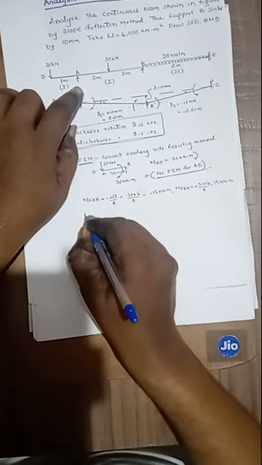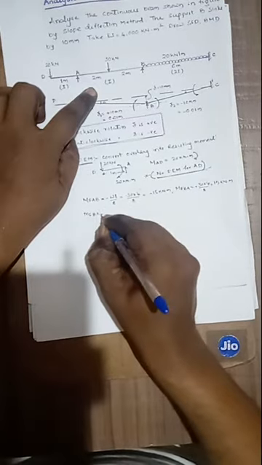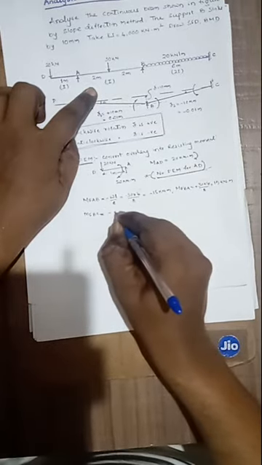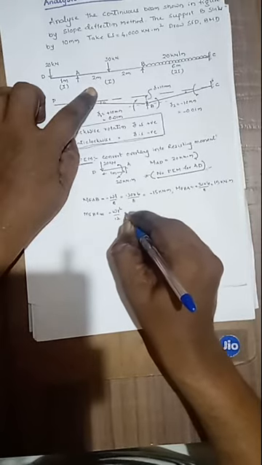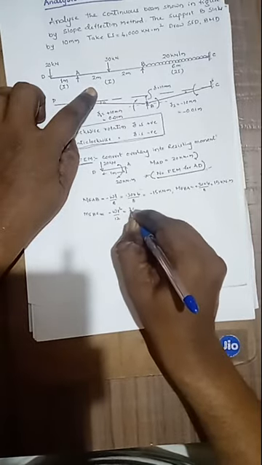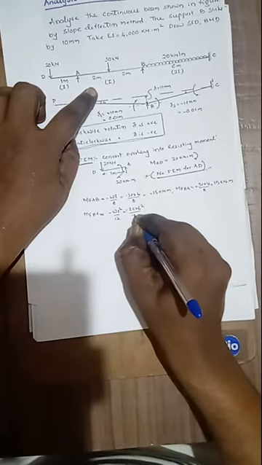Then MFBC, that is the second span or third span. This one is the first span, this one is the second span, this one is the third span. MFBC for the left support is anti-clockwise, and the formula is WL square by 12. W is 20 and L is 6, square, divided by 12.